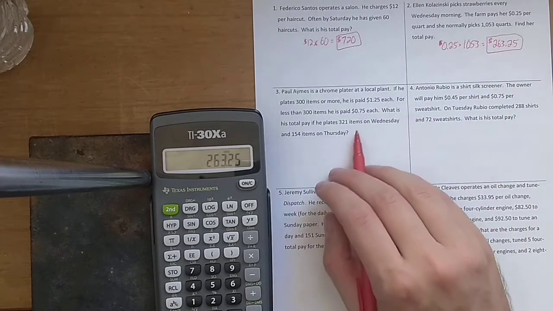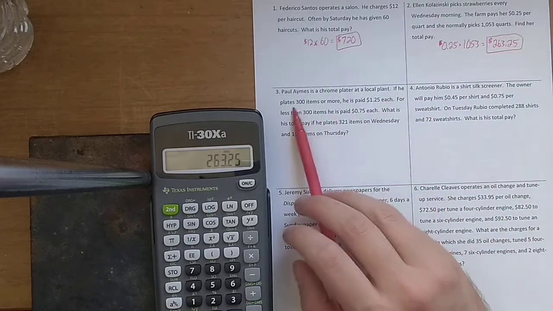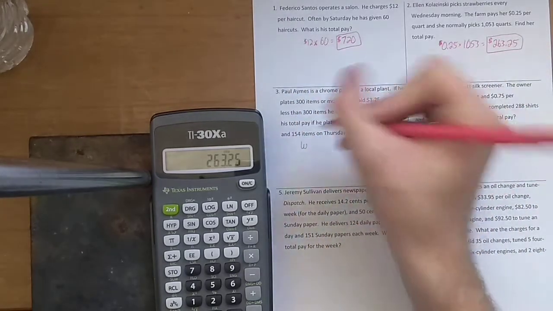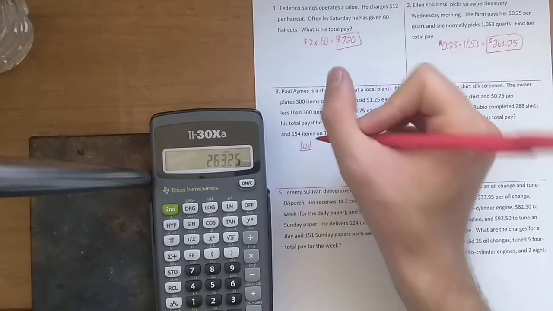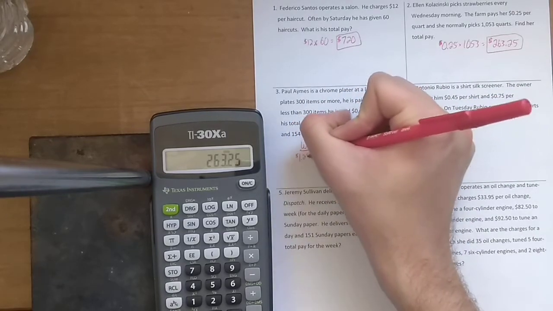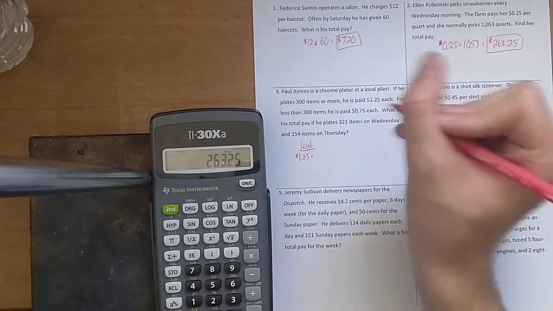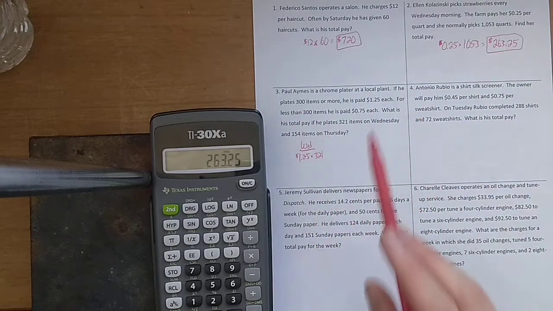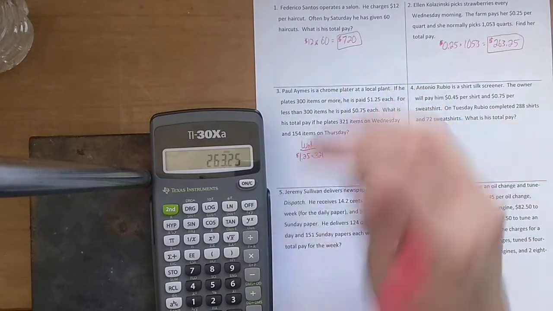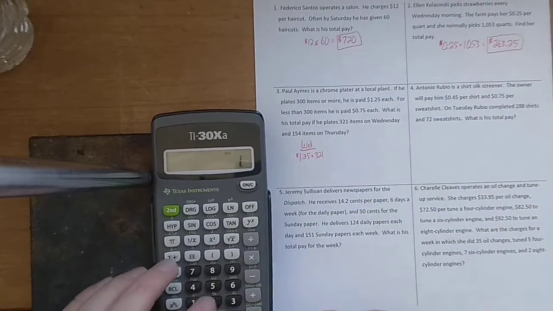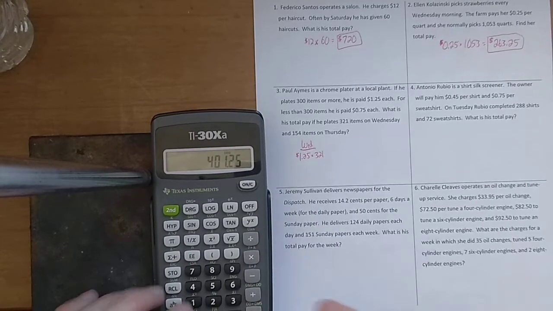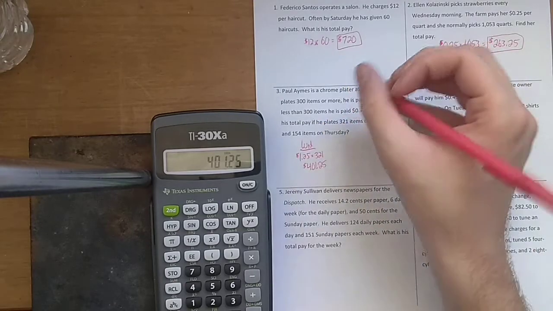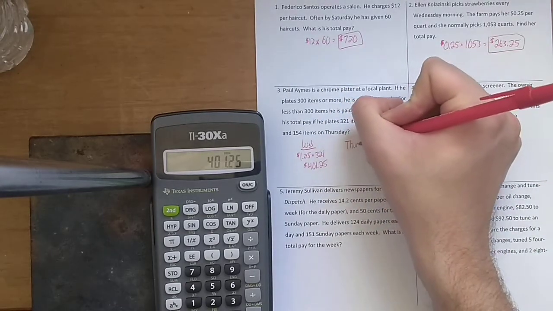On Wednesday, he plates 321 items, and it says if he plates 300 items or more, which he does, he's paid $1.25 for each. So on Wednesday, he's paid $1.25 for 321 items. Don't just look at that 300. Make sure you actually read and understand what's going on. 1.25 multiplied by 321 is $401.25.